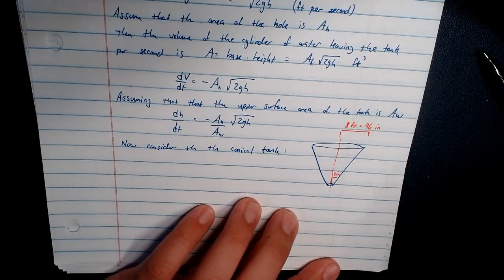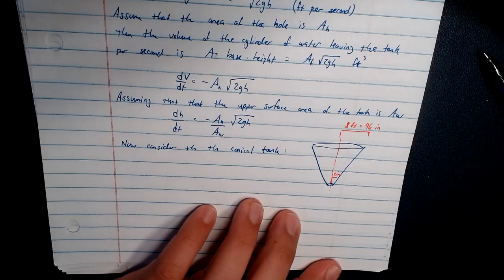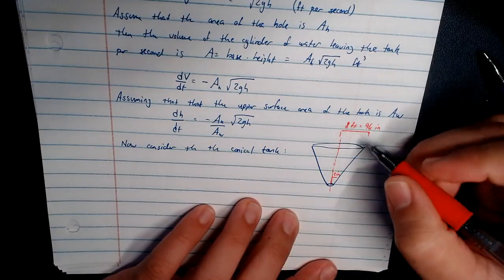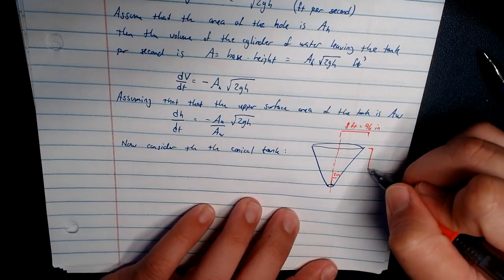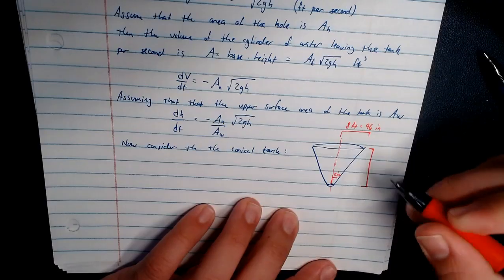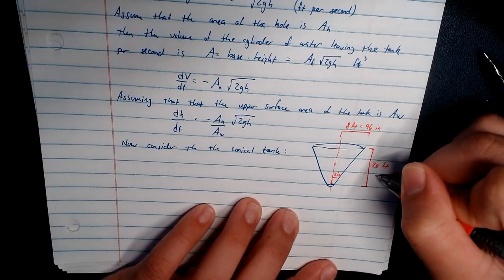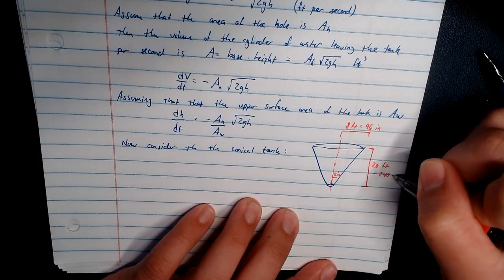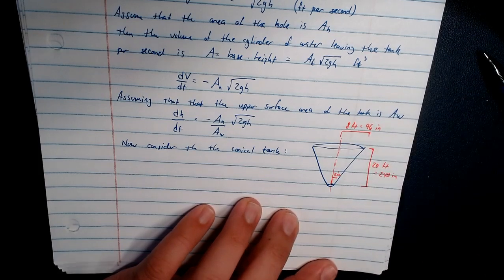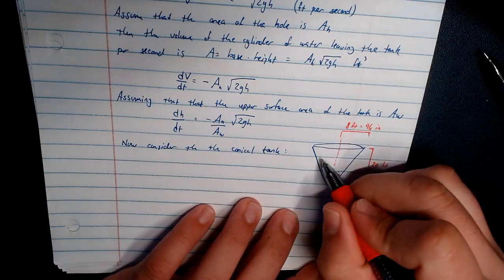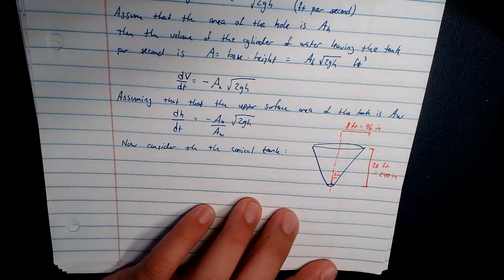Do everything uniformly with the same kind of unit. Okay, and then we're going to have a height here of our tank. This is going to be 20 feet, which is 240 inches, like this. And that's the actual height of the full cylinder, not necessarily where the water is. The water might be somewhere lower.